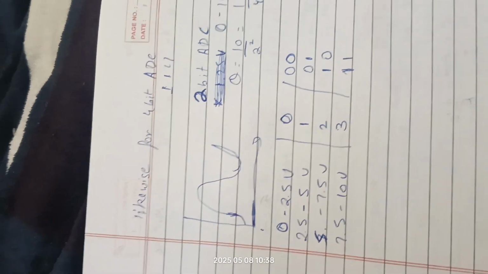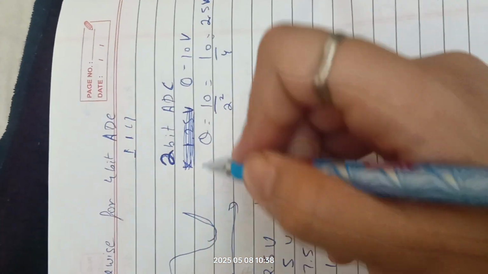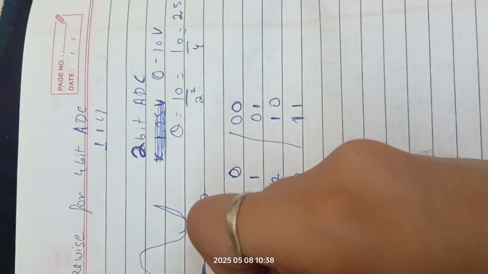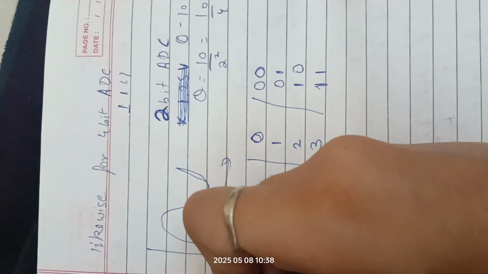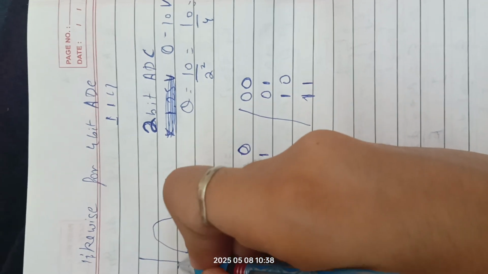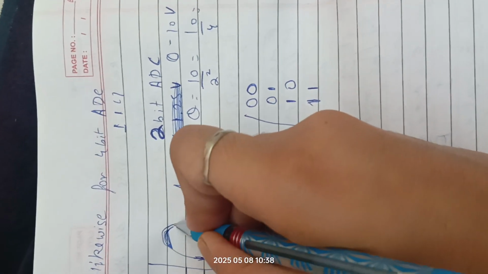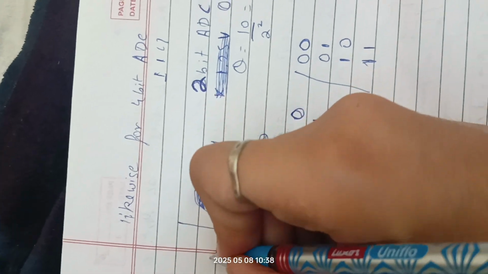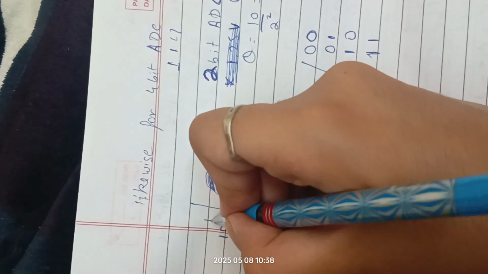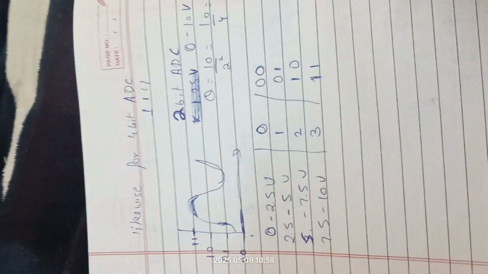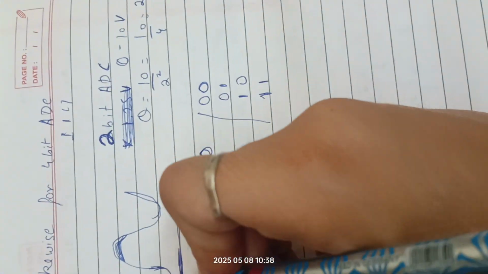So if we have to divide this, the state would be taken as 00. Let's take this as 01 and this as 10, and this should be 11. So how would we make digital signals?